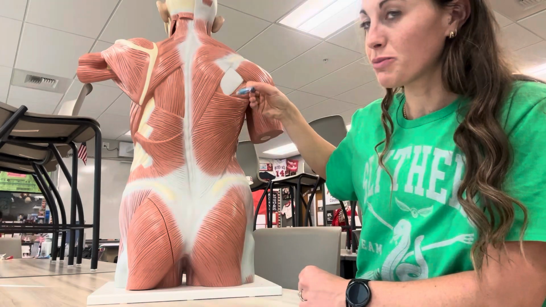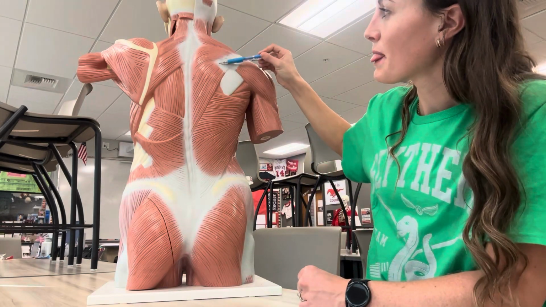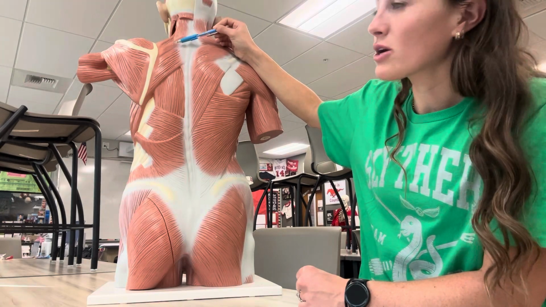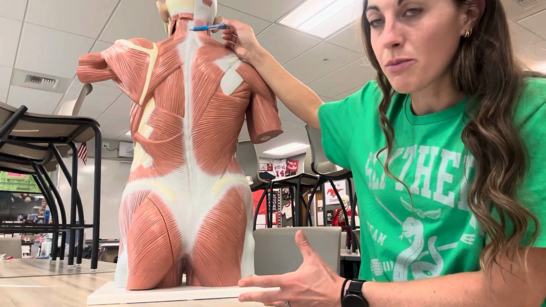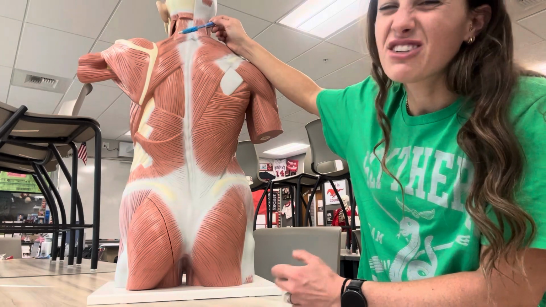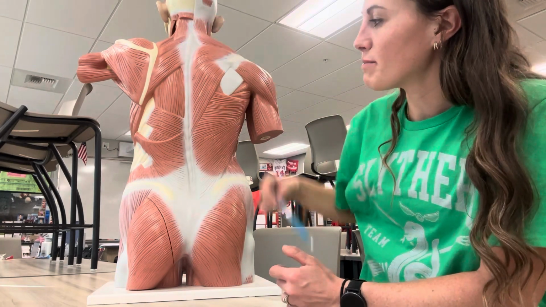If we take the upper trapezius off from here, we reveal what's underneath. So this side shows underneath. These are what are called the rhomboids. So the rhomboid muscles. We have a rhomboid major and a rhomboid minor. The minor is just a little guy on top. The major is the bigger guy.